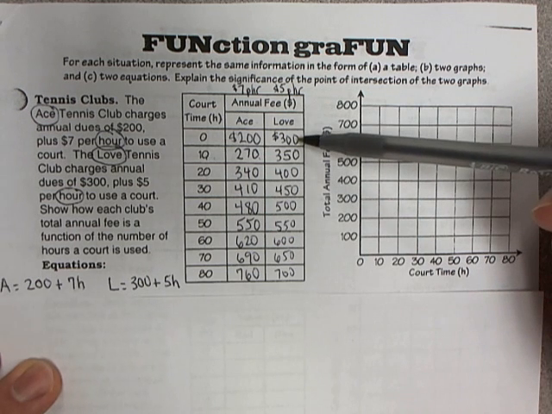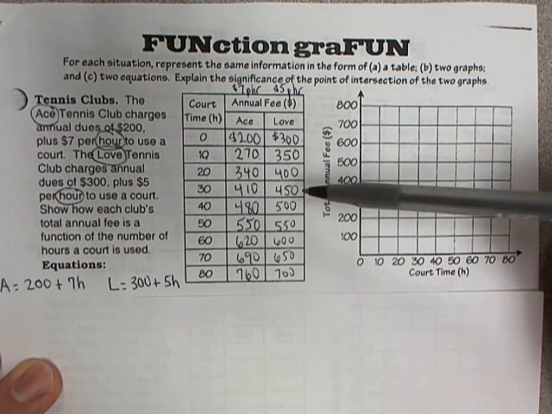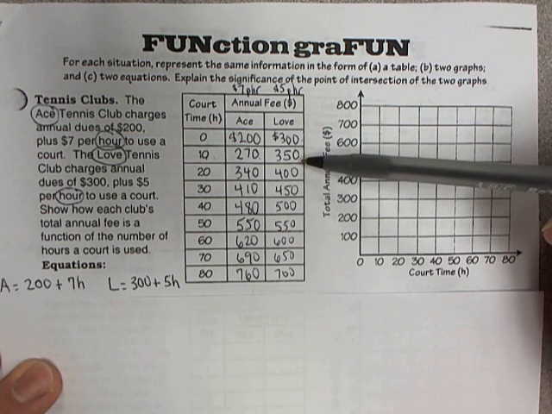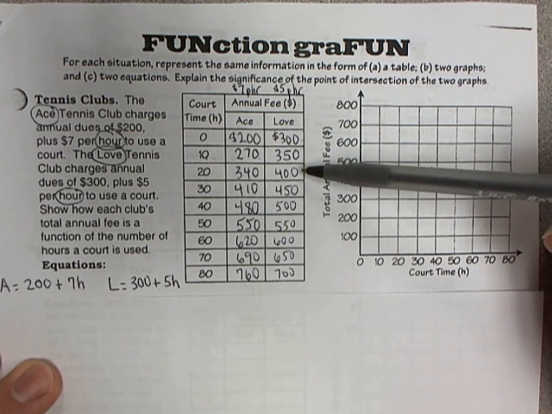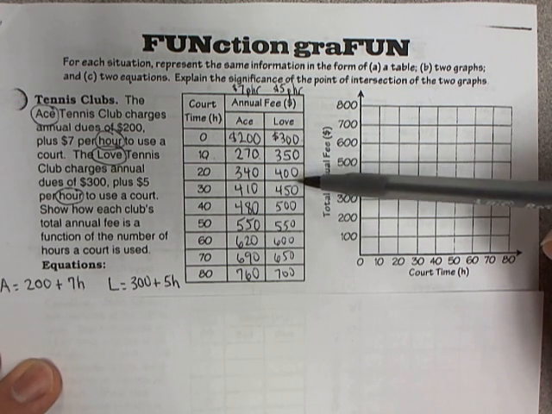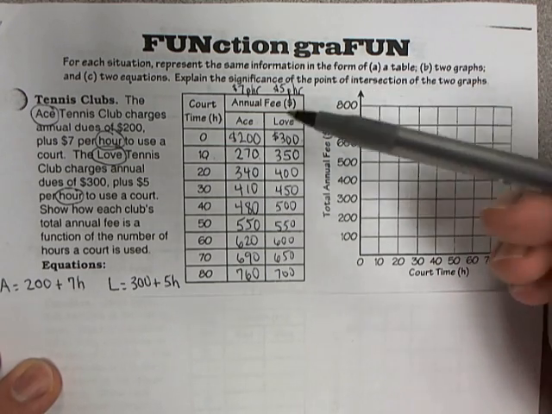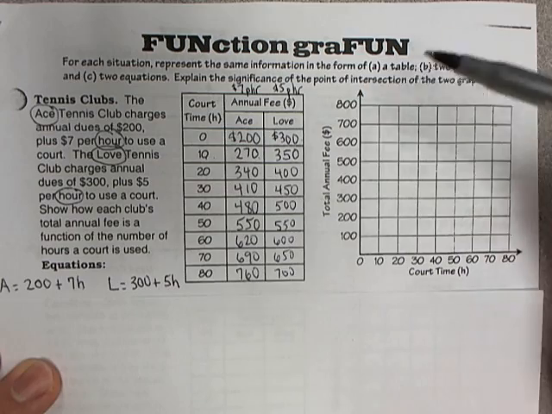So notice at Love Tennis Club, you paid a higher annual membership fee, but the hourly rate to rent their tennis court is less. So the more you use their tennis courts, and you compare the cost to Ace, the less you're going to pay.